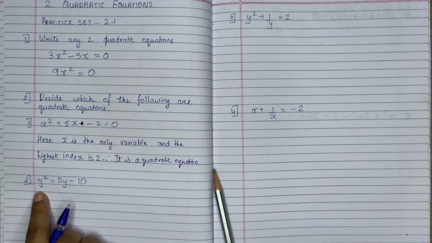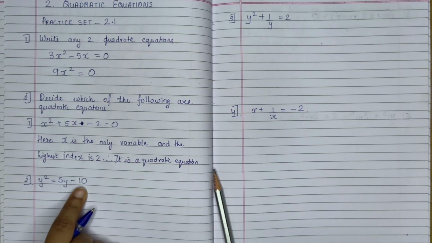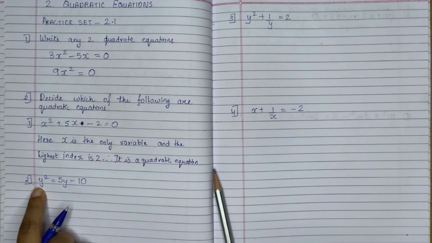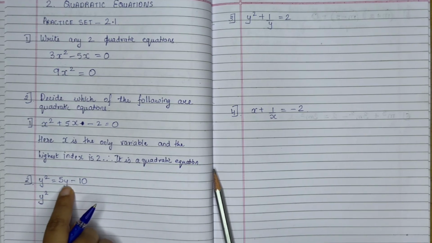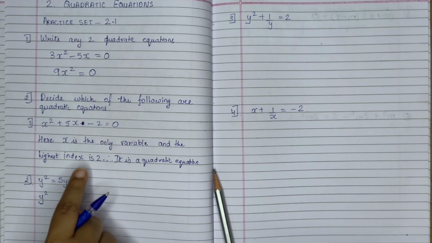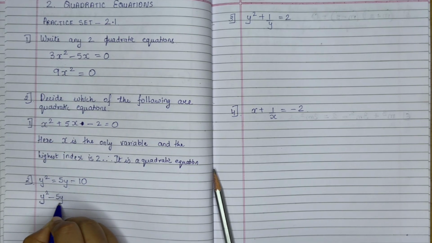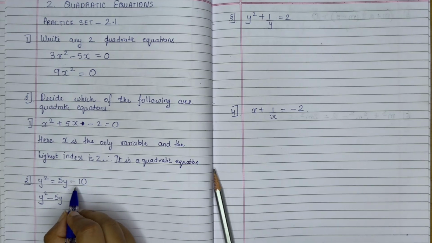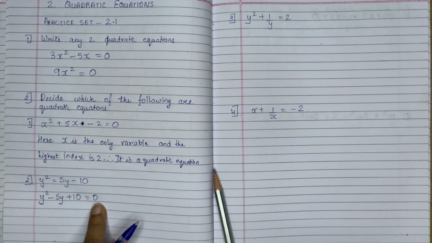It is y square is equal to 5y minus 10. Now what we will do here is, first we will write it in the general form, that is in the standard form. First what we want is y square. Then this 5y is on the right hand side, we will get it on the left hand side. It will become minus 5y. Minus 10 is over here. When you bring it on the left hand side, it will become plus 10 is equal to 0. First you write it in the general form.